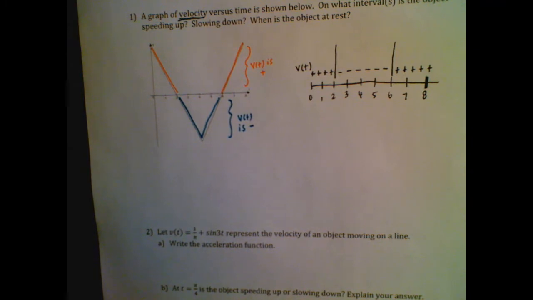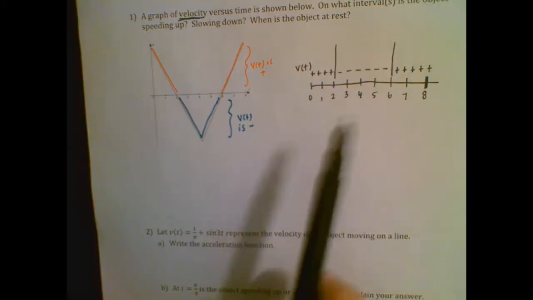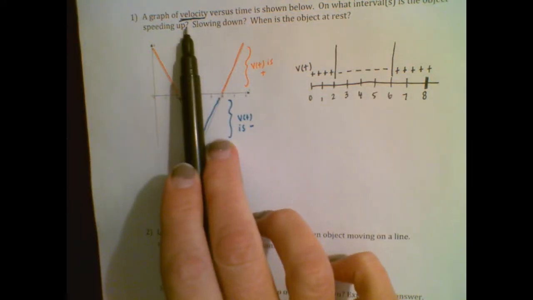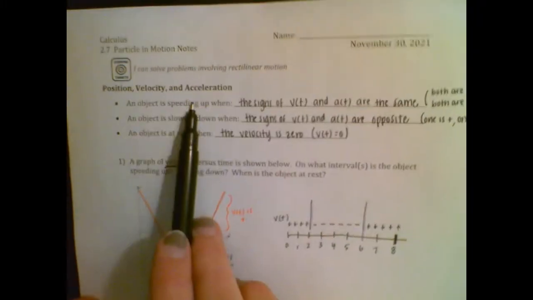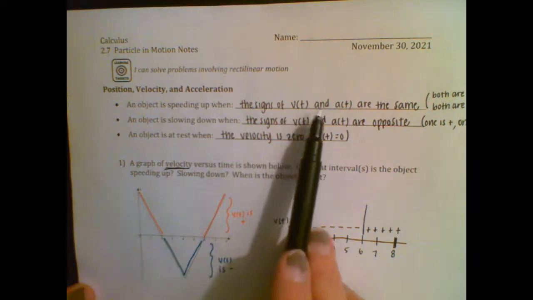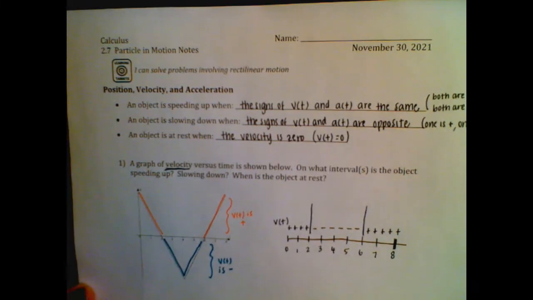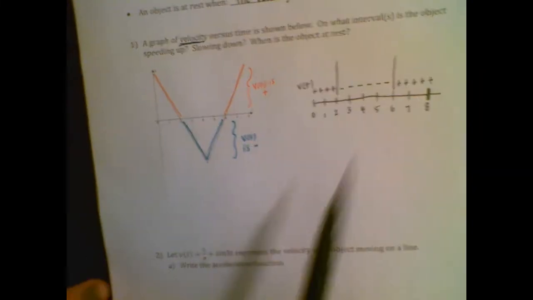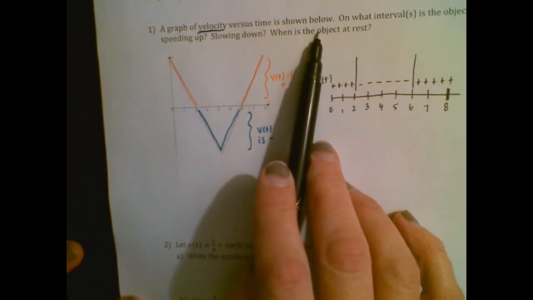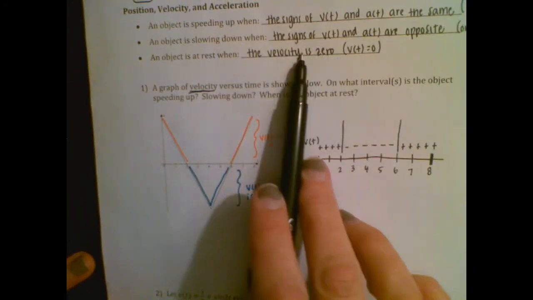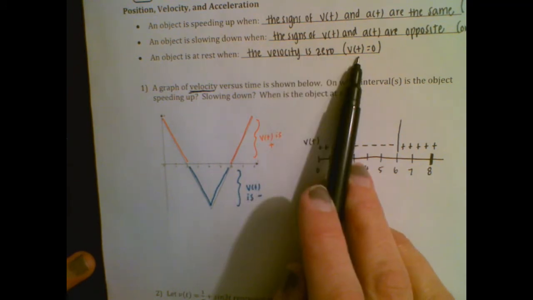And we also know one other thing. It's going to be asking us about slowing down and speeding up, which means that we need to compare our signs of velocity and acceleration, because it's telling us that that happens when we need to look at the signs. Either they're going to be the same or they're going to be opposite. But it's also asking us when the object is at rest. Well, we know that the object is at rest when the velocity is 0, or v of t is equal to 0.